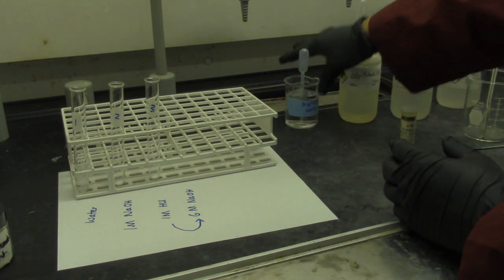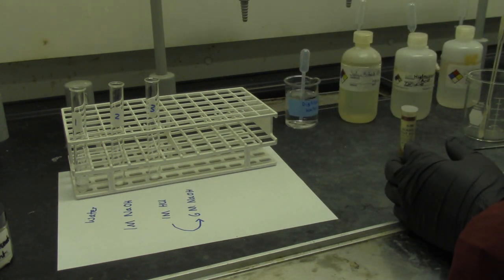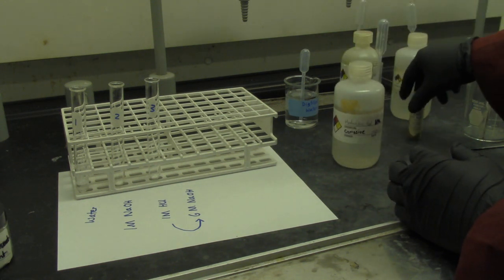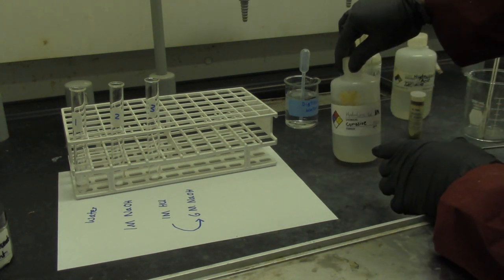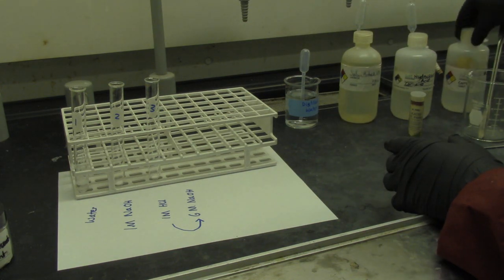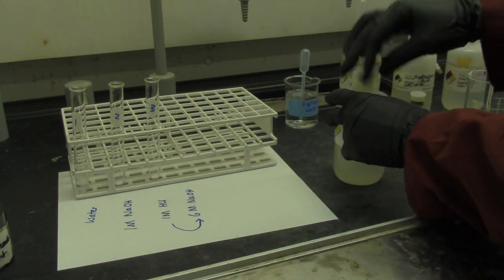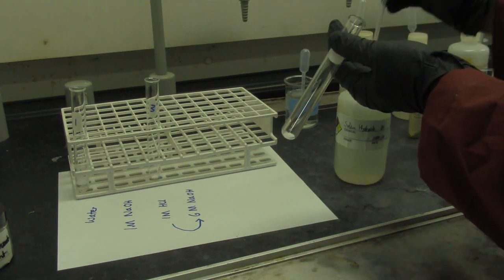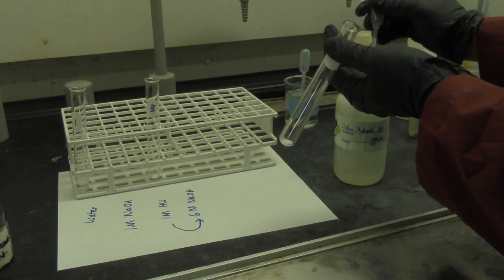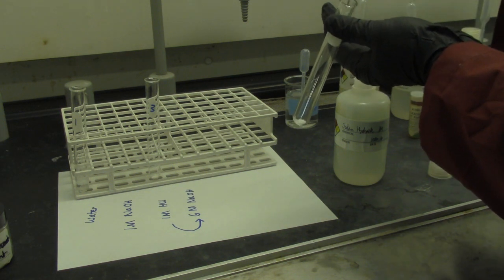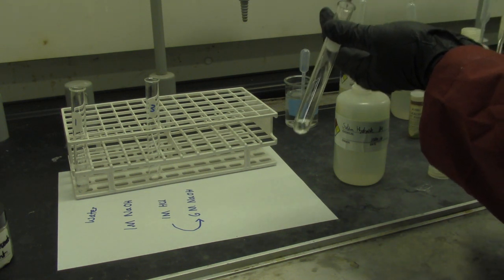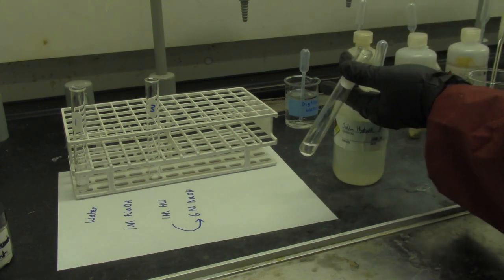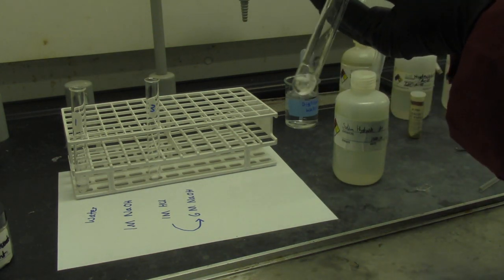To the second test tube, I will add 1 molar sodium hydroxide. Here it is. And stir.